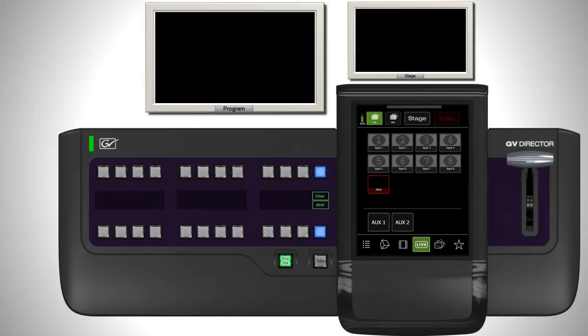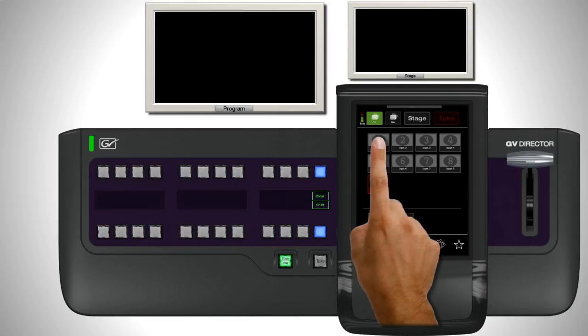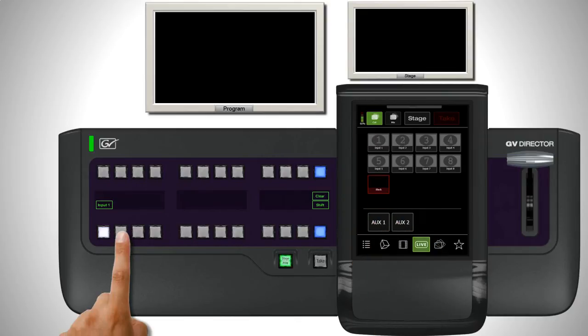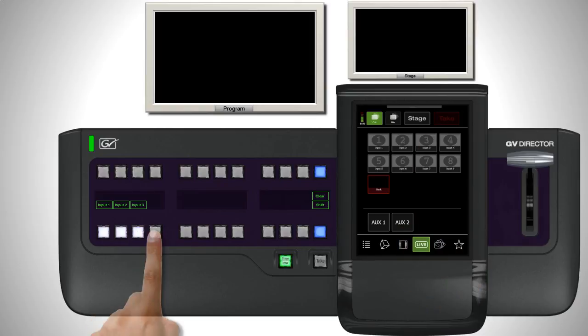First, let's look at setting up a simple production, say for example a 4-camera shoot. Click the button to assign and it will start flashing a pale blue. Then click on the touch screen to select the element. I'll repeat this for my first 4 cameras. Notice the OLED display associated with each button now indicates what is mapped to the button.